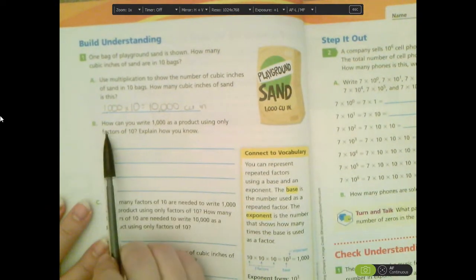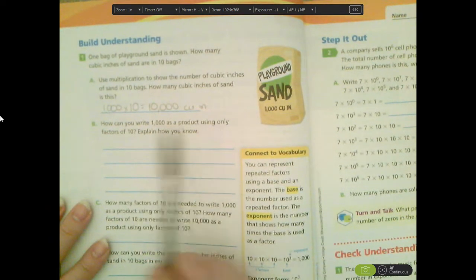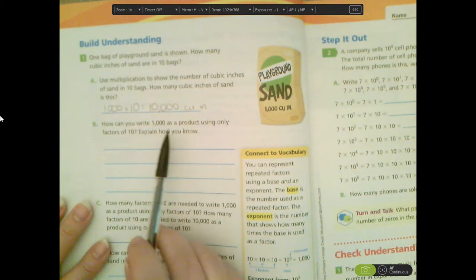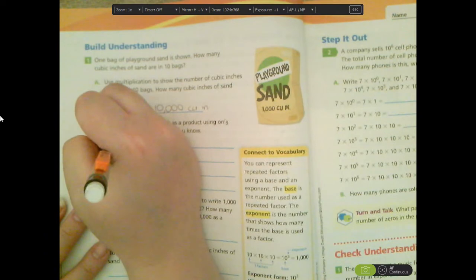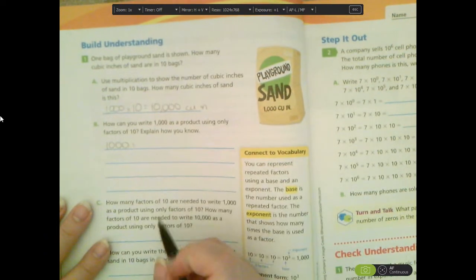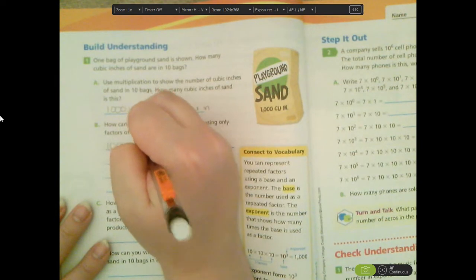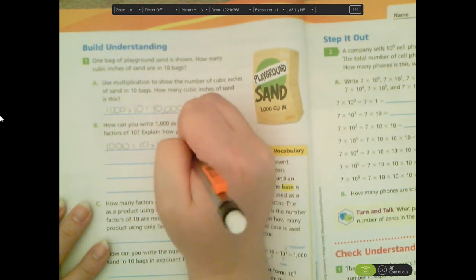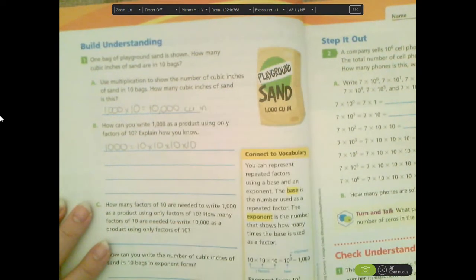Next it says, how can you write 1,000 as a product using only factors of 10? Explain how you know. Well, 1,000 equals 10 times 10 times 10.